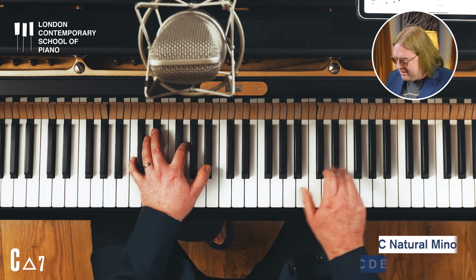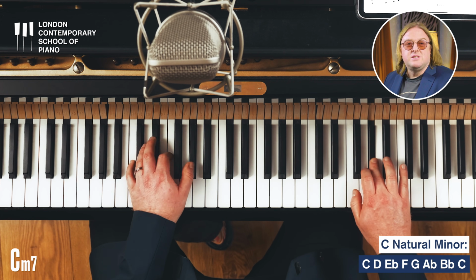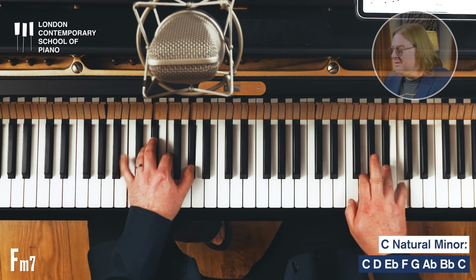Now C minor, I'm just using that C natural minor scale.